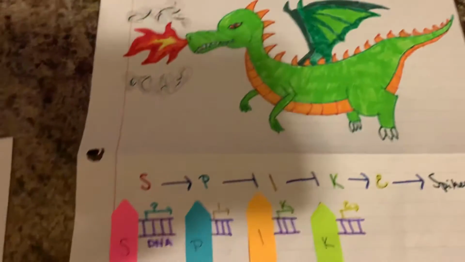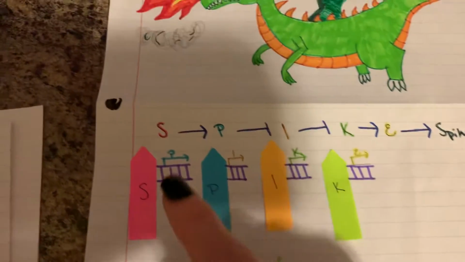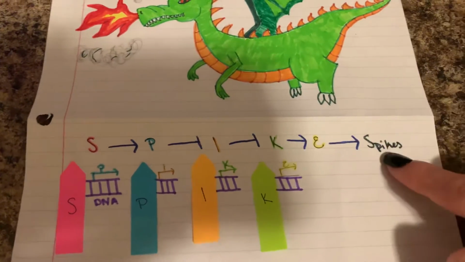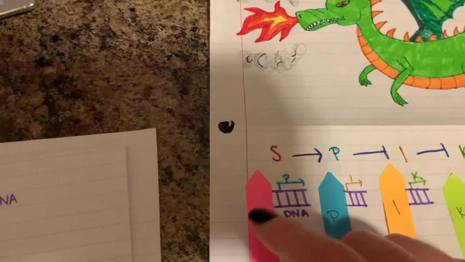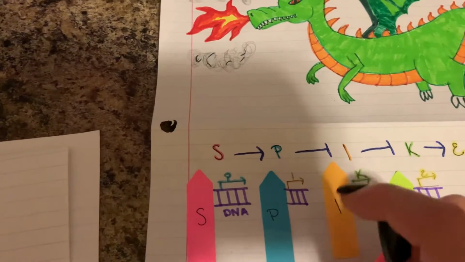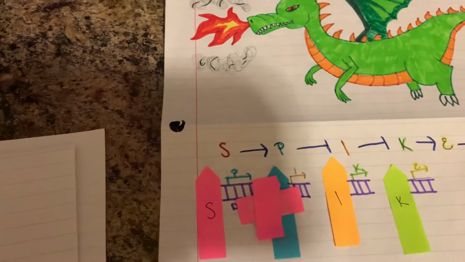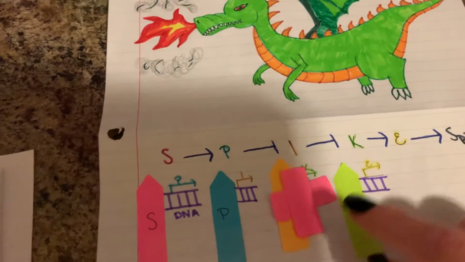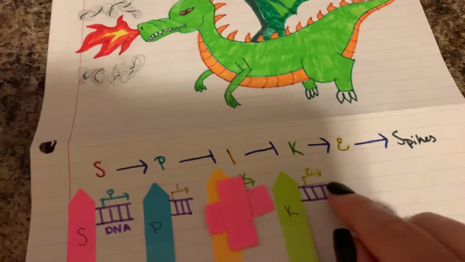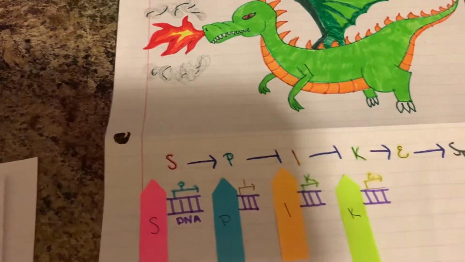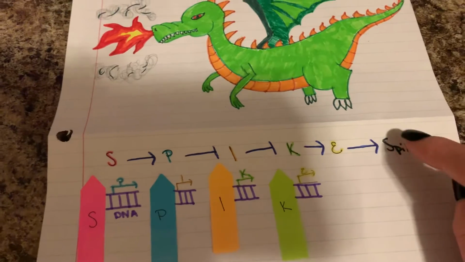So one possible way that this could happen is the following developmental network, where the different letters are different proteins that act as transcription factors to affect the expression or non-expression of spikes. How it would work is the S protein would bind to the DNA and allow for the expression of the P protein. P protein would bind to DNA and inhibit expression of I. I protein would bind to DNA and inhibit the expression of K. And K protein would bind to DNA and allow for the expression of E, which would allow for expression of spikes. So let's look at how changes to this developmental network can cause changes in the expression of spikes.